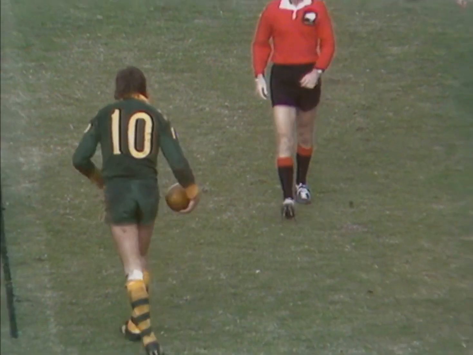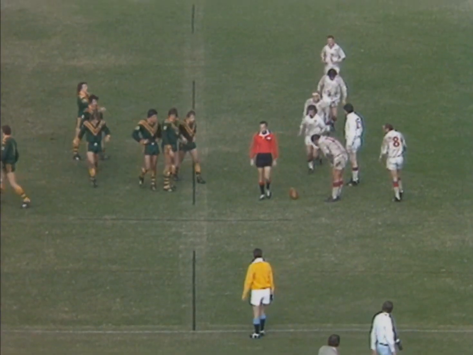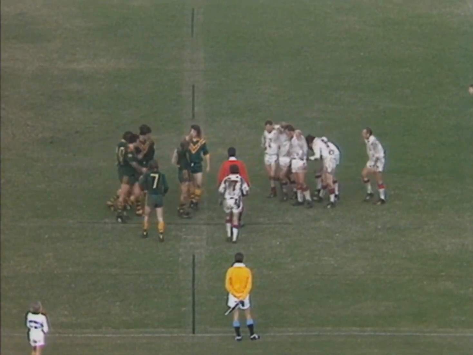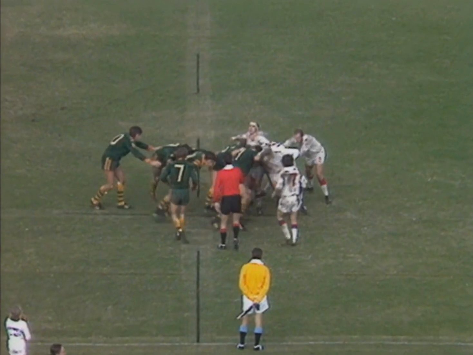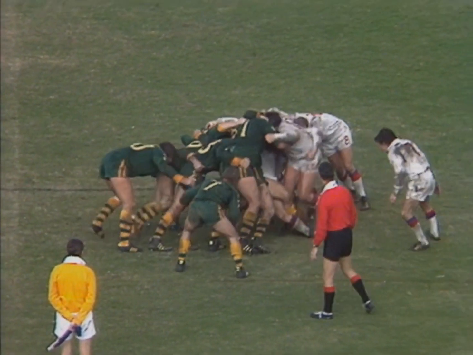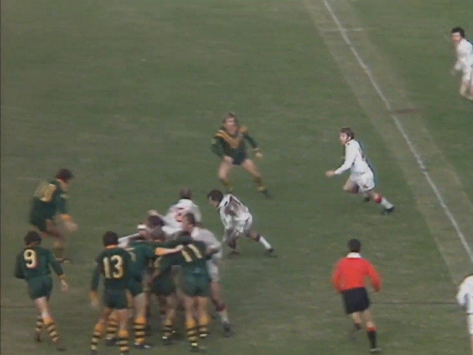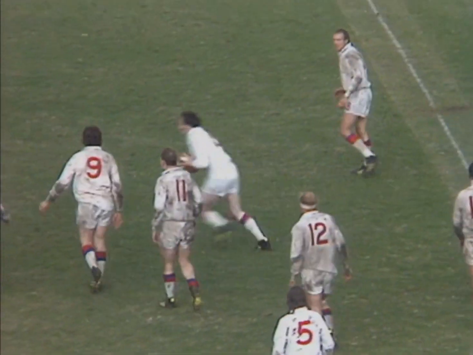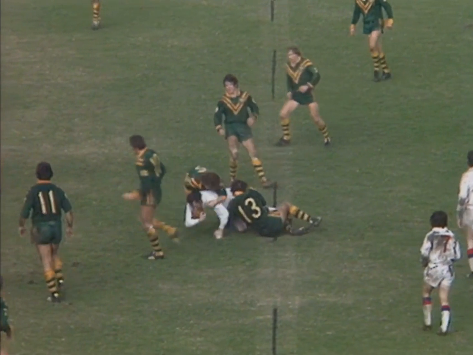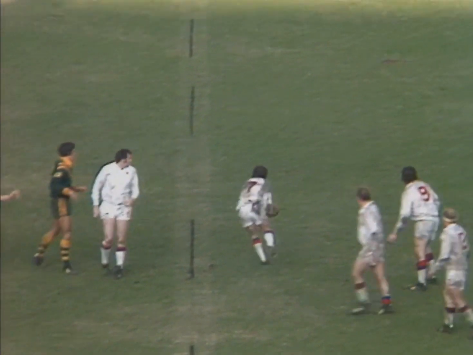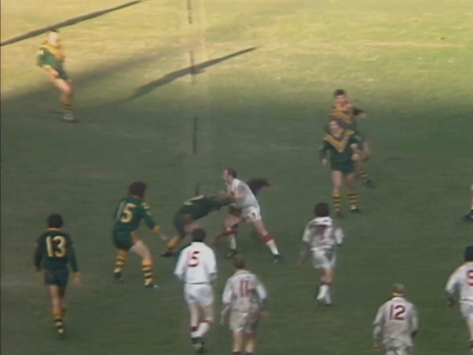And as the scrum goes down, we'll see just where the changes have taken place. We still have Randall in the scrum. He's gone into the second row. Platts is at lock. Fulton now is playing at 5/8. Cronin and Coote are in the centres. So it's Ron Coote in the centre for Australia. Platts has dropped back to lock forward. Donnelly's gone into the front row, and Randall is back in the second row. The changes following the withdrawal from this game of the 5/8 Tim Pickup.